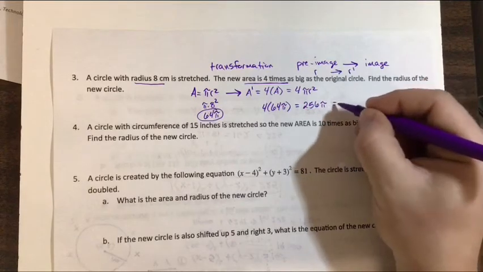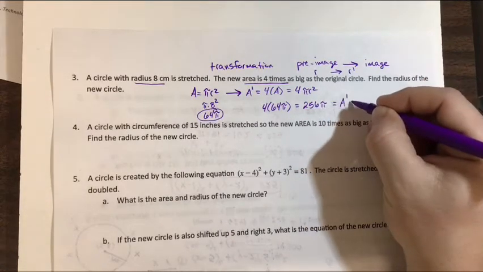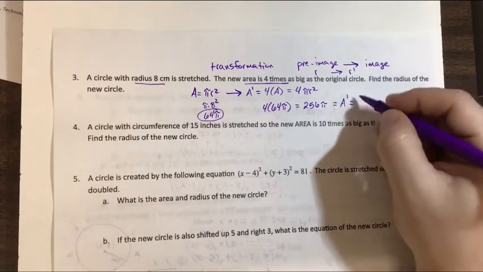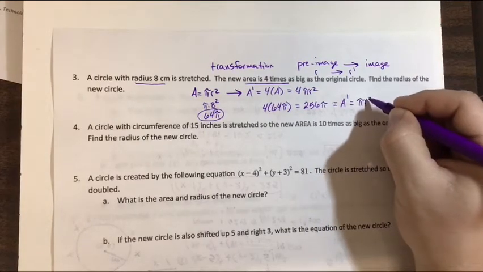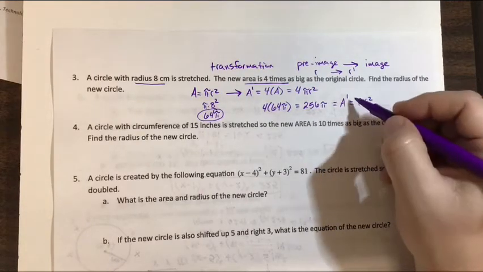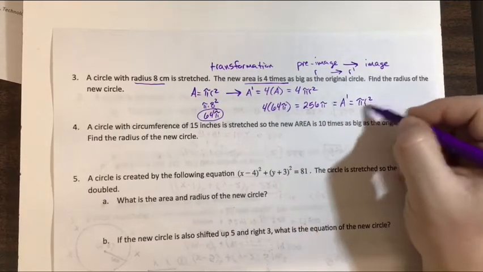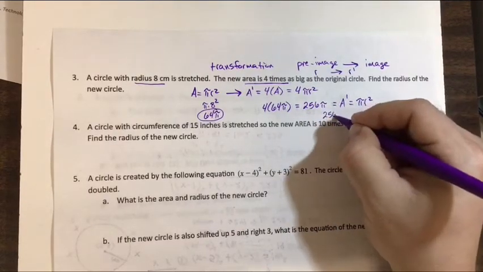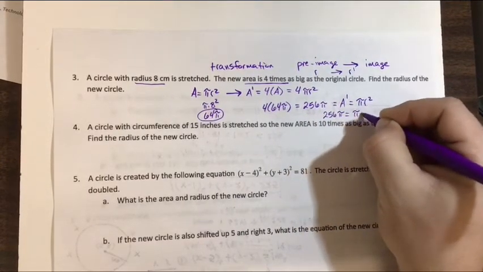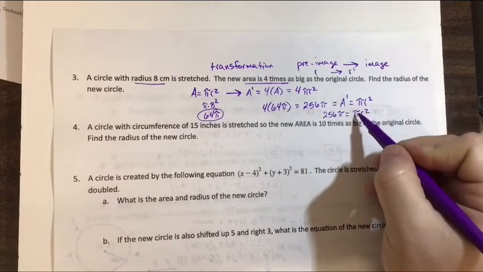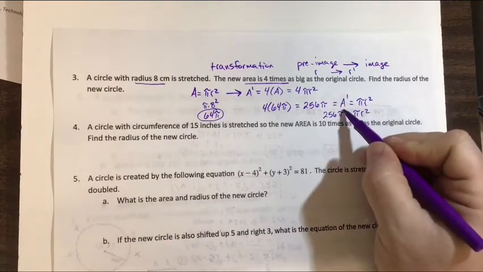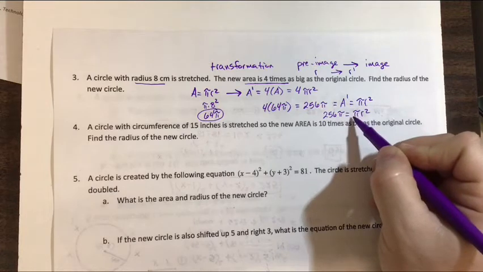That means my area formula for my new circle, which is still pi r squared, but this is our new radius. So 256 pi equals pi times the new radius squared. Well, all I have to do is solve this for r, which means I can just cancel my pi from both sides. Remember, we divide both sides by pi to do that.